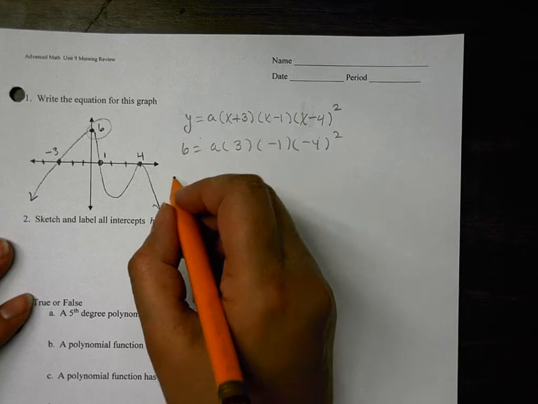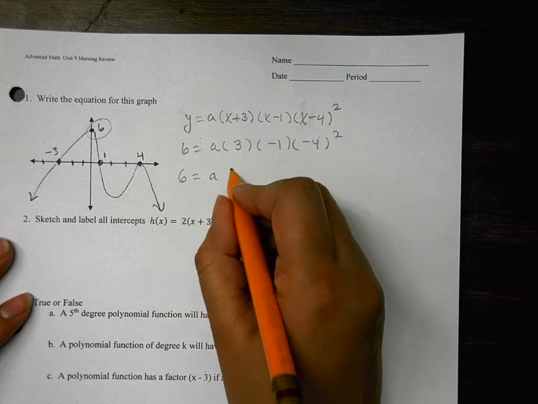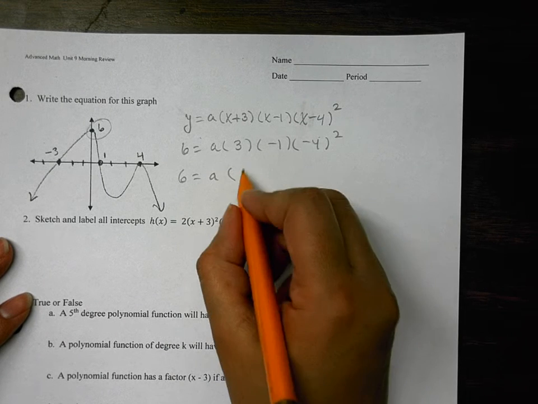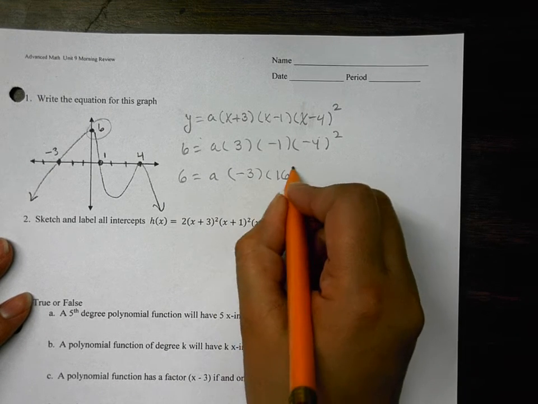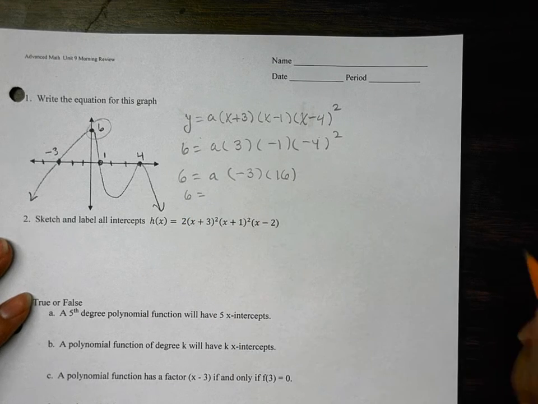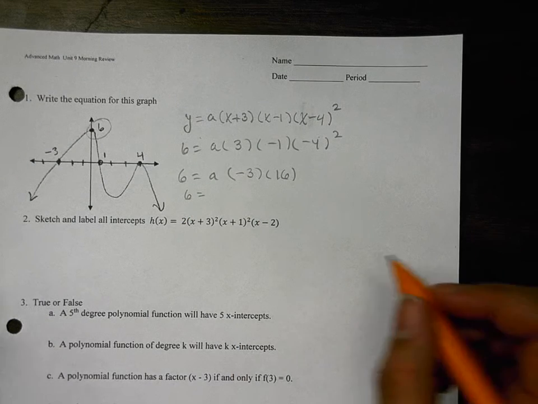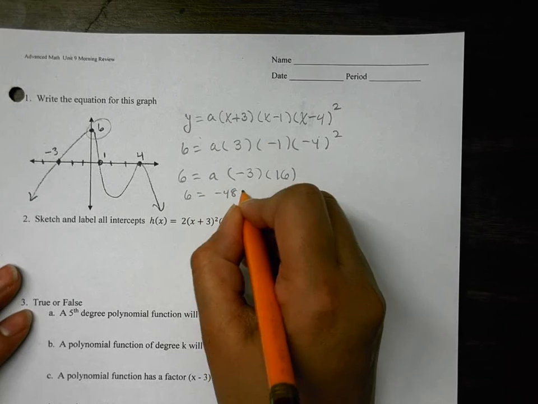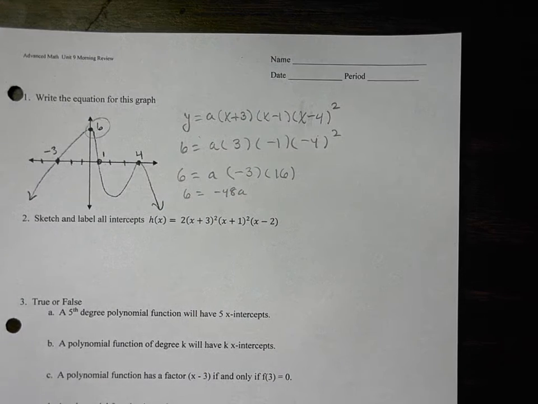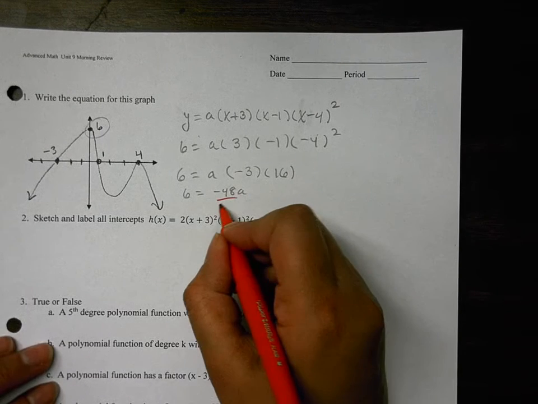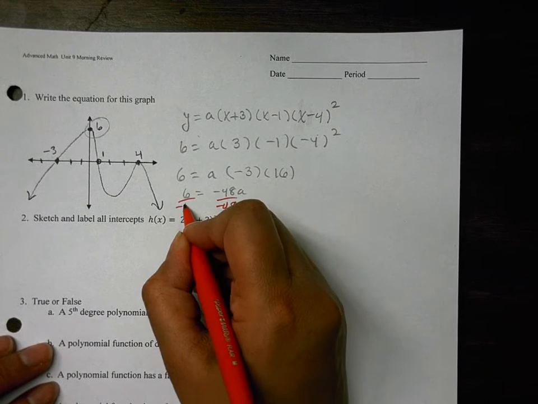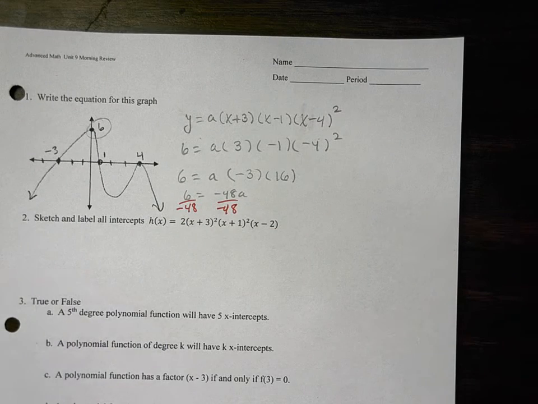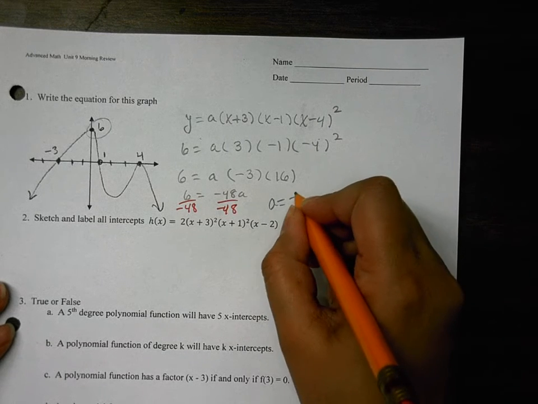All right, so go ahead and figure that out. 6 equals a. What is that? Negative 3 times 16. Does anybody have that simplified? Negative 3 times 16 is negative 48a. And then you do what to both sides? Divide by negative 48. All right, and does that reduce to negative 8 or negative 1/8? So a equals negative 1/8.